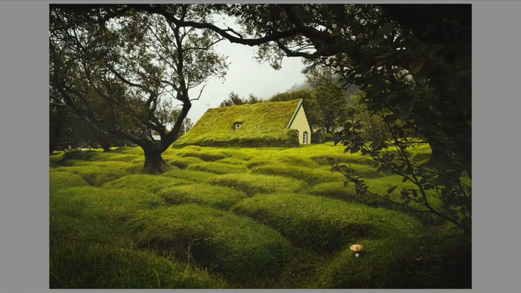And I love how the mushroom right here just kind of draws your eye to that foreground. And you kind of walk your eye through the highlights and the shadows. A little bit of dodging and burning in here went a long way, all the way into the church in the center of the photograph.